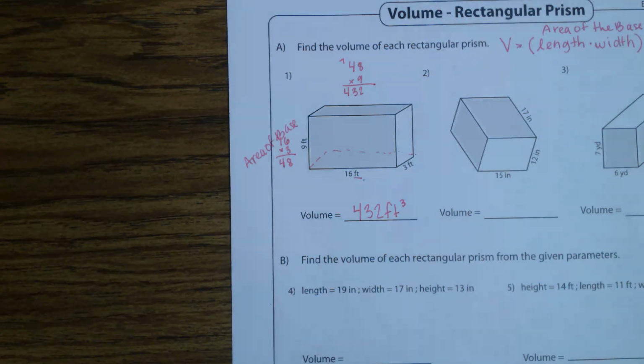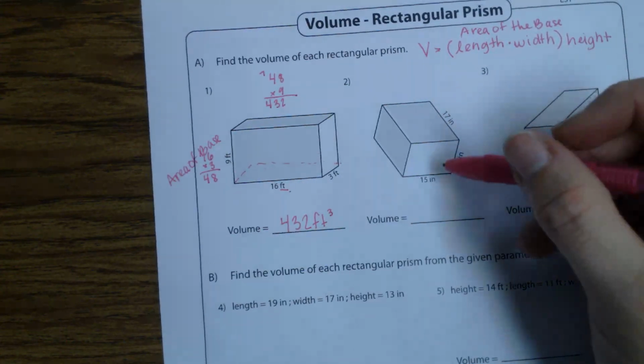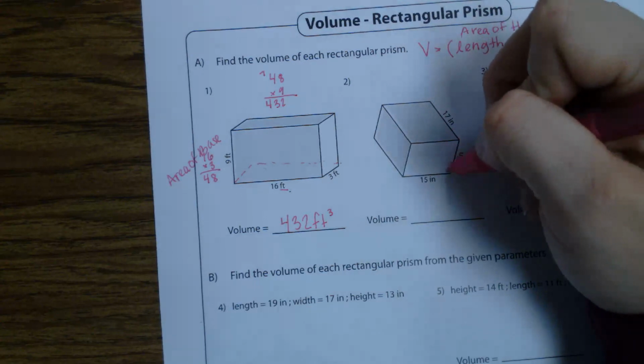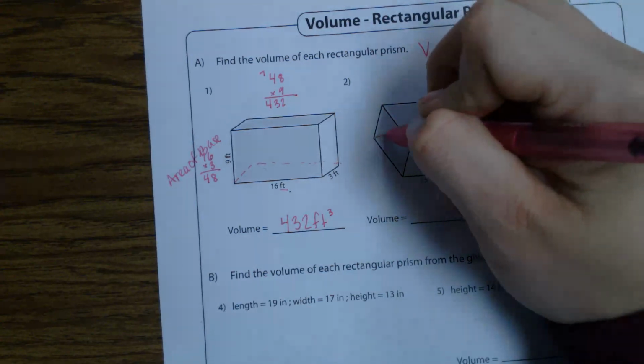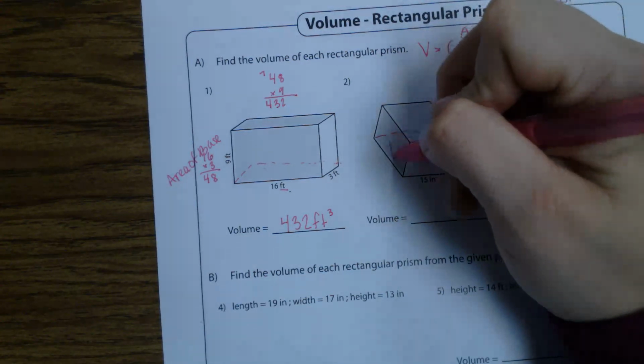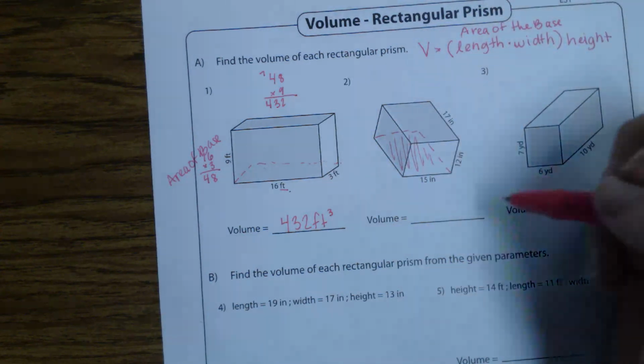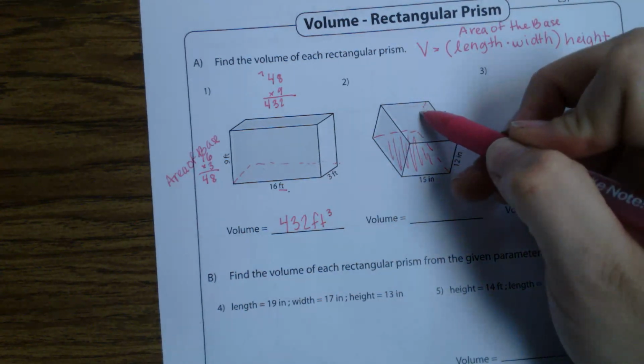We have the area of my base. So I'm going to count my base as this one right here. So this pink part, that's my base.